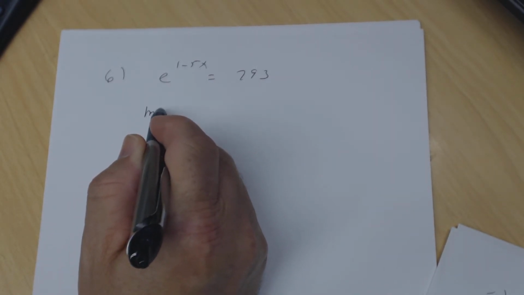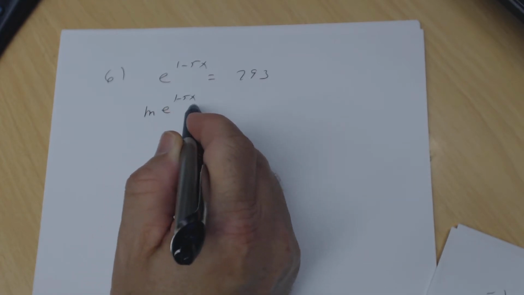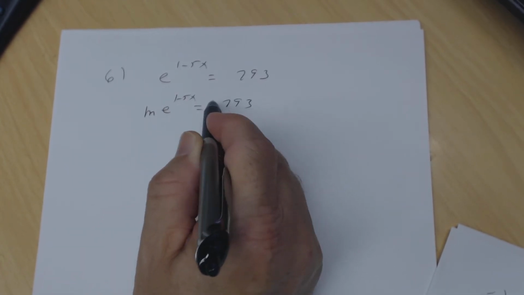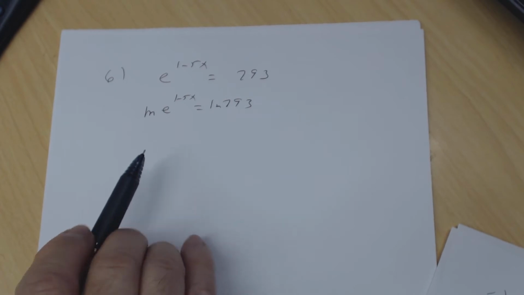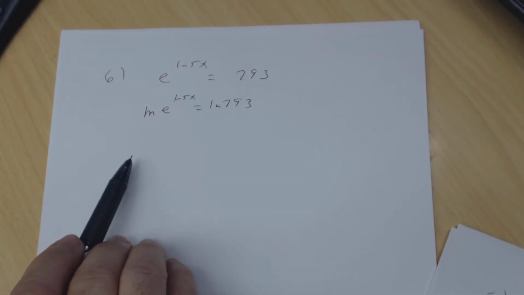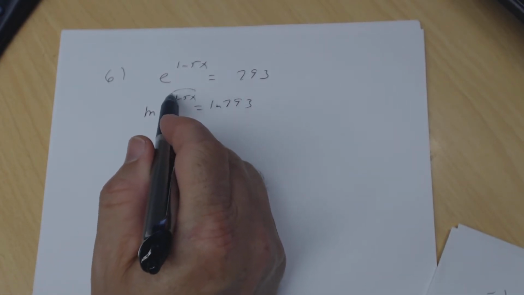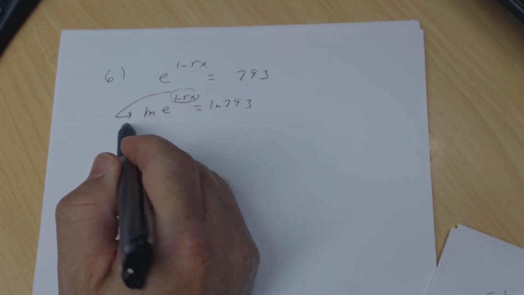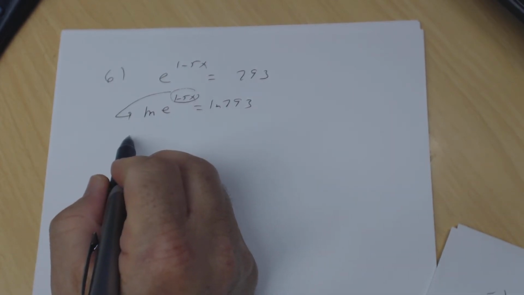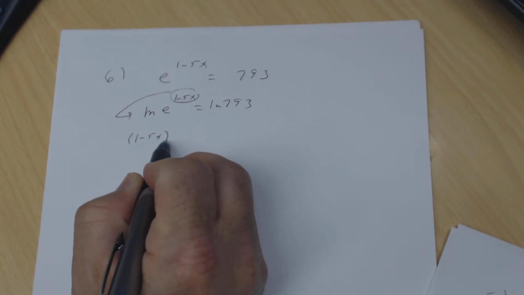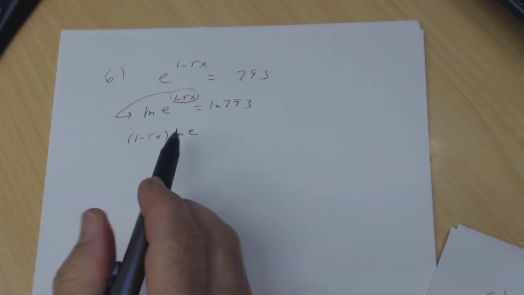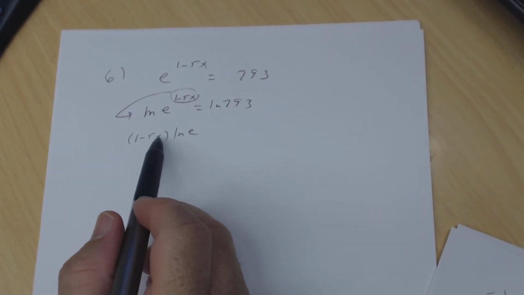So I'm going to say the natural logarithm of e to the 1 minus 5x equal 793, the natural logarithm of 793. So all I did was I took the natural logarithm both sides, and now I can take that exponent and rewrite as a product. Notice what happens, though. This becomes 1 minus 5x in parentheses times the natural log of e. That's what this is, so make sure you put parentheses here.